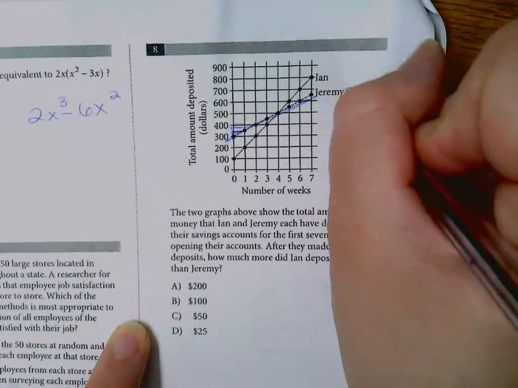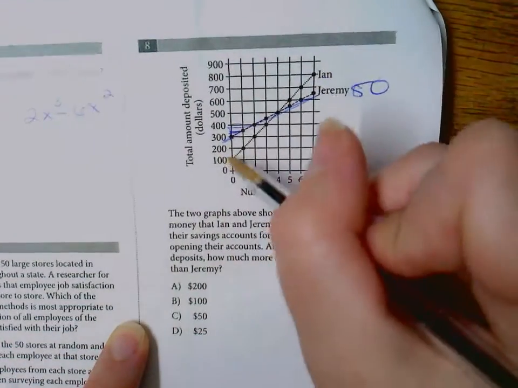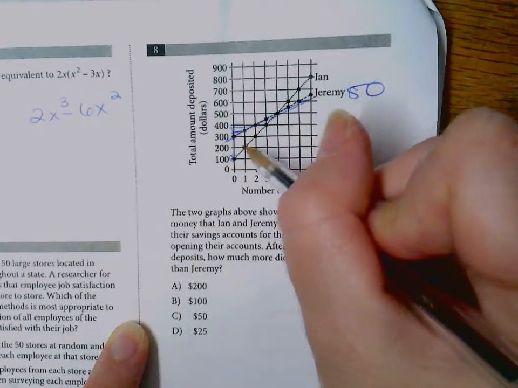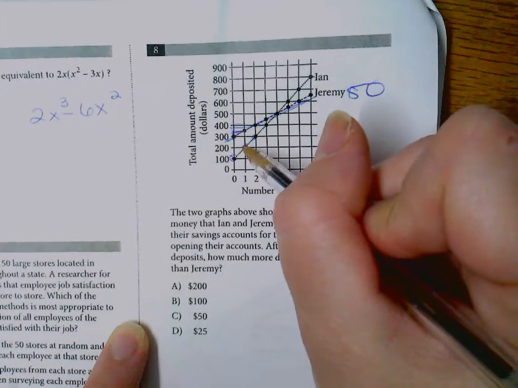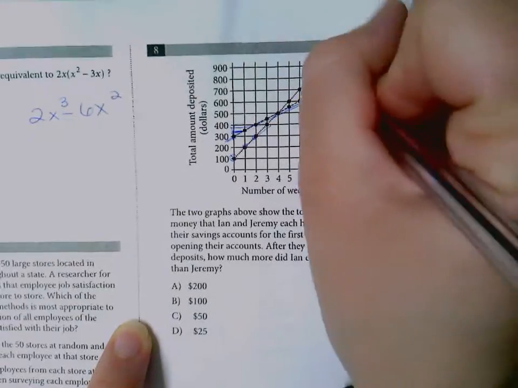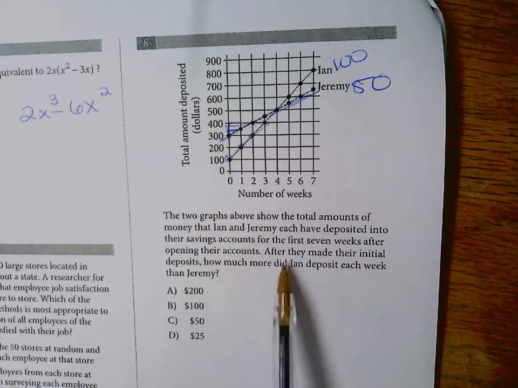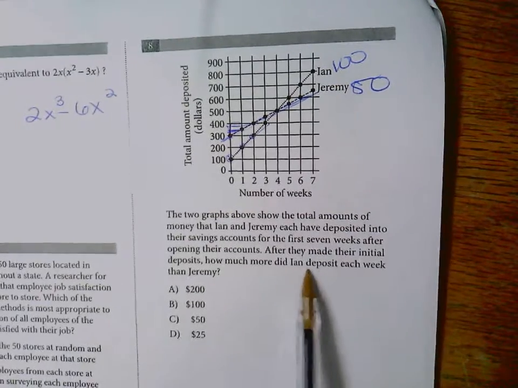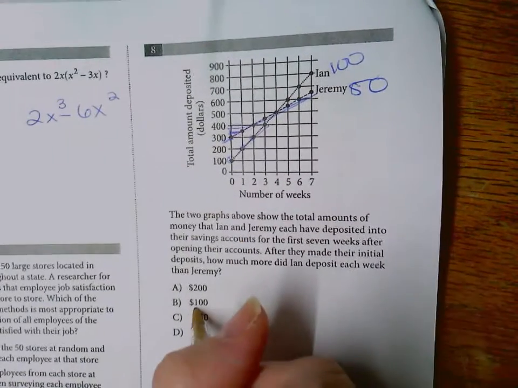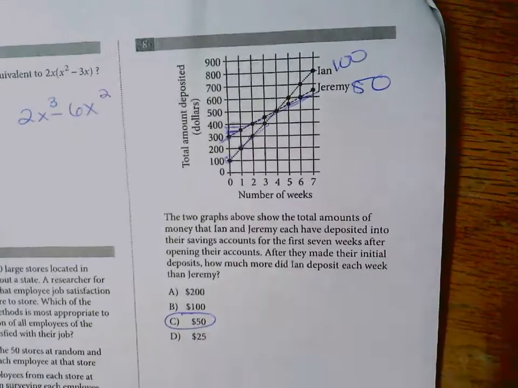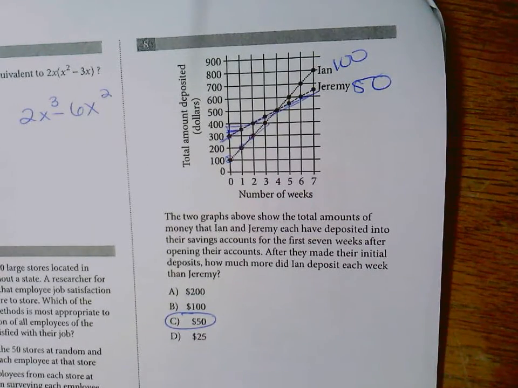So Jeremy's 50. Ian is depositing, it looks like, $100 each week. So how much more does Ian deposit each week? So he must deposit $50 more each week. So 8 is C.